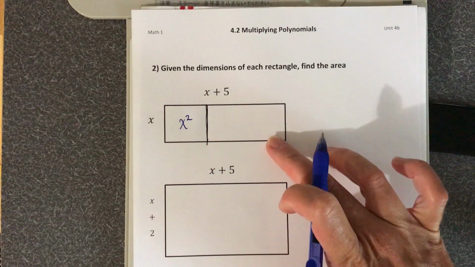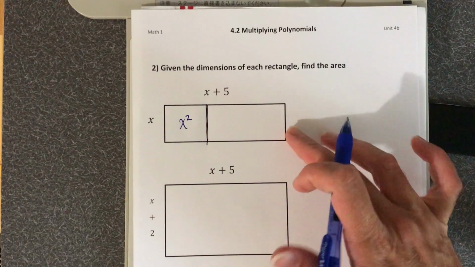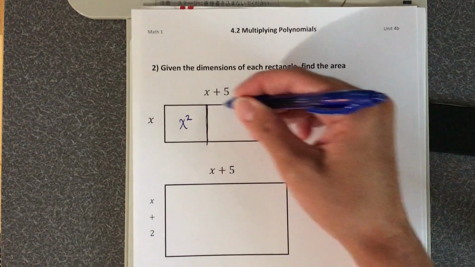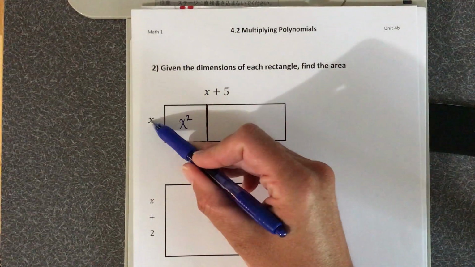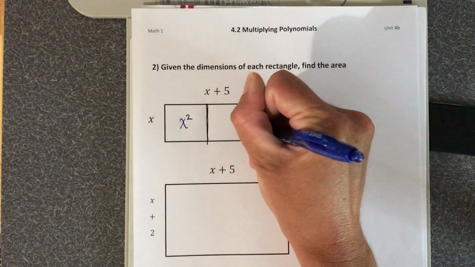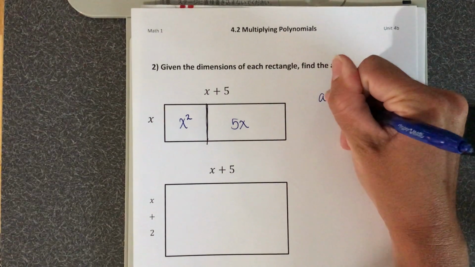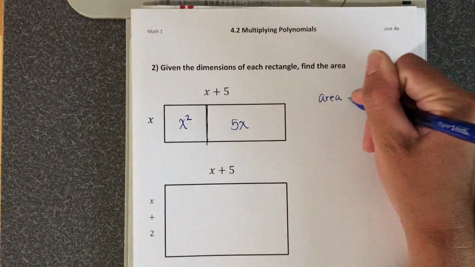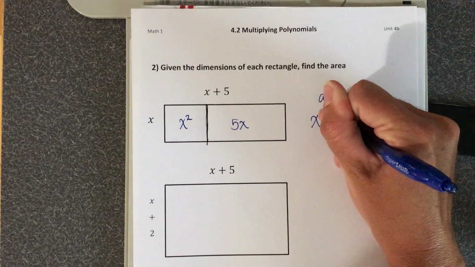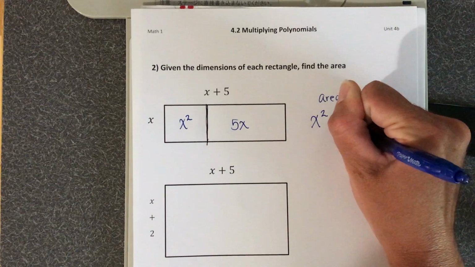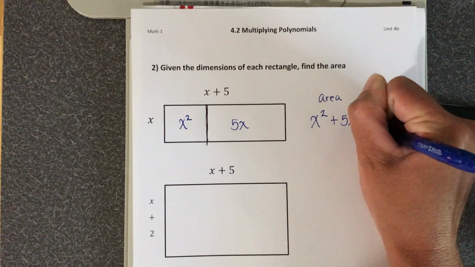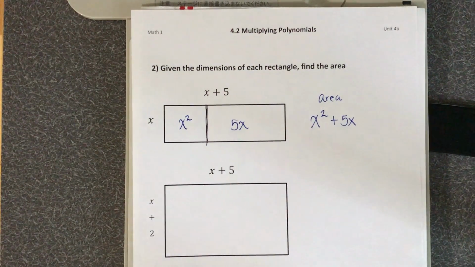What about this one? Well, this one has a height of x, and a length of 5. So what is x times 5? 5x. So what is the area of this rectangle? The area is x squared plus 5x.